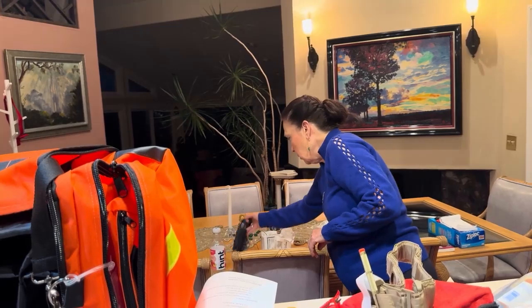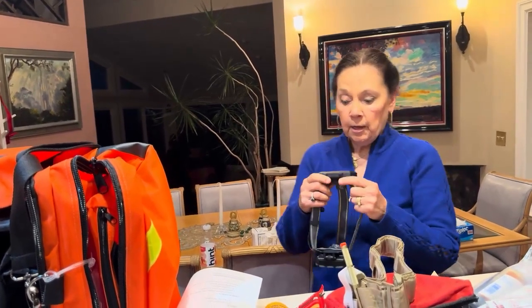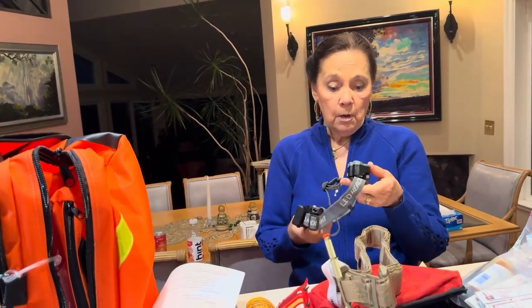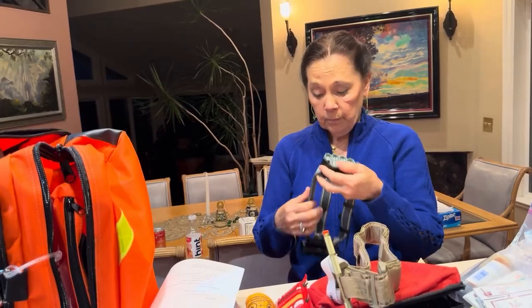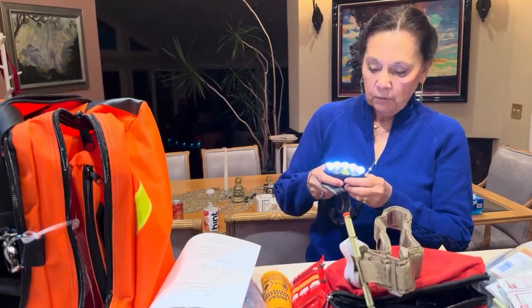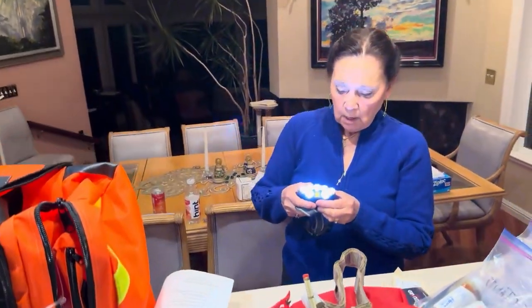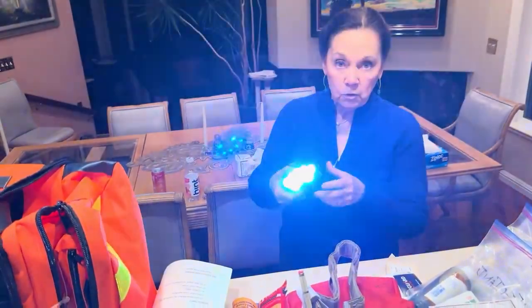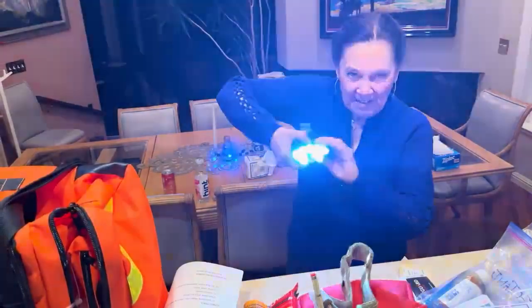The other thing you really want to have is a headlamp. This one was pretty cheap. It's rechargeable. It has a whole bunch of different settings. And the advantage of this is if you're trying to do, oops, sorry, didn't mean to shine it in your eyes.